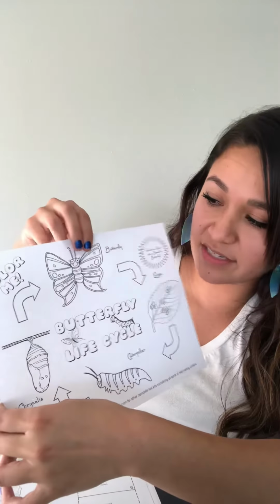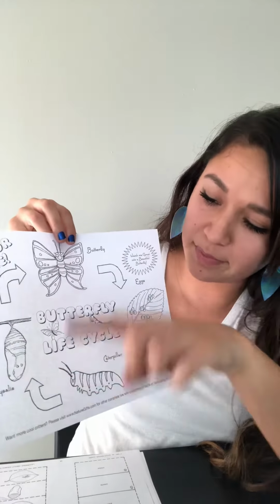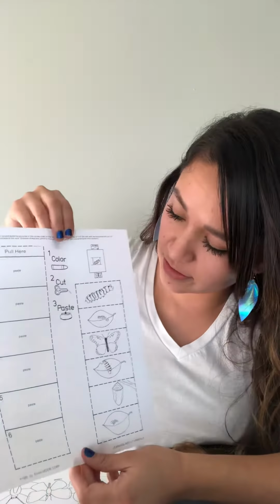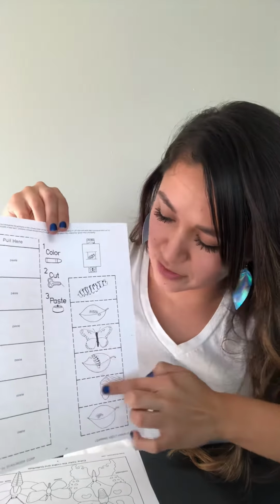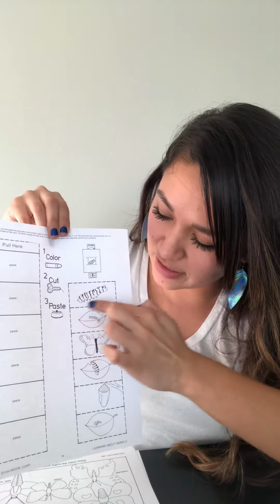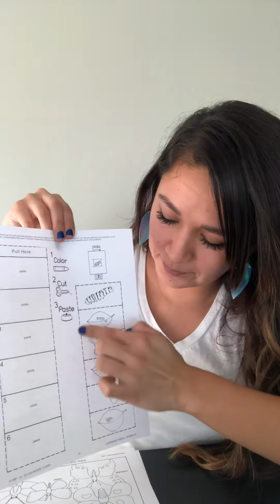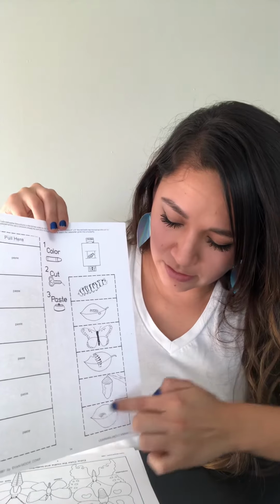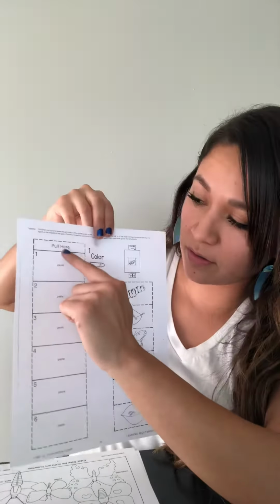And next, we have another butterfly life cycle. So this is more of a coloring page. So eggs, caterpillar, chrysalis, butterfly. And next we have a color cut and paste. So they're going to color all of these pictures, cut out individually these rectangle pictures, cut, and then put them into order right here.